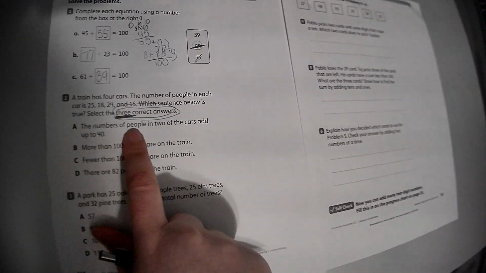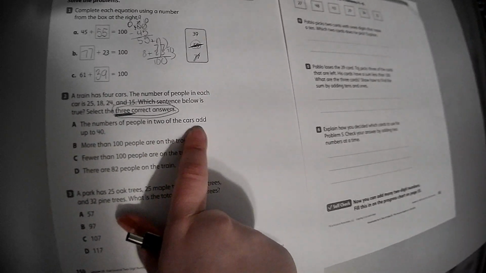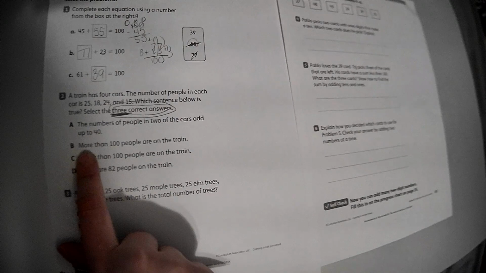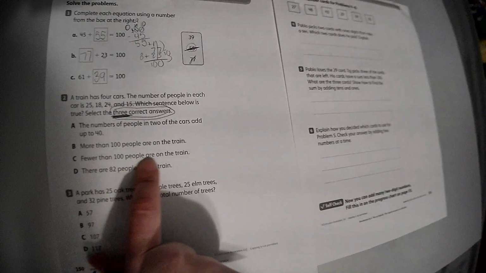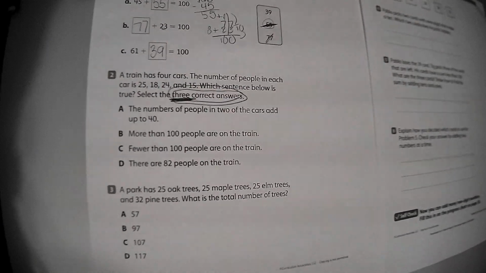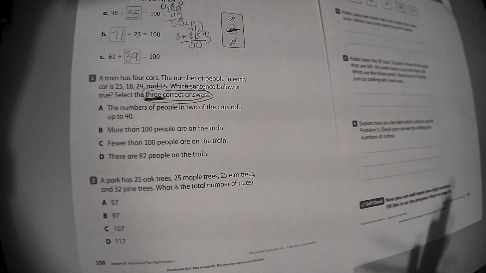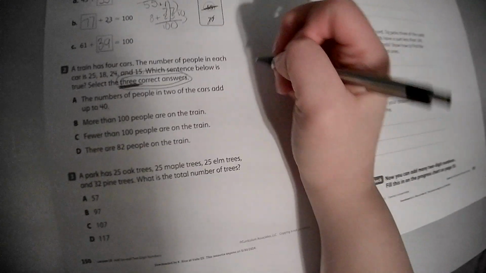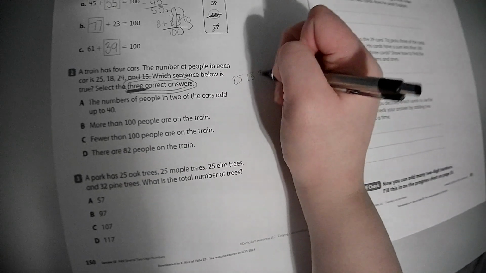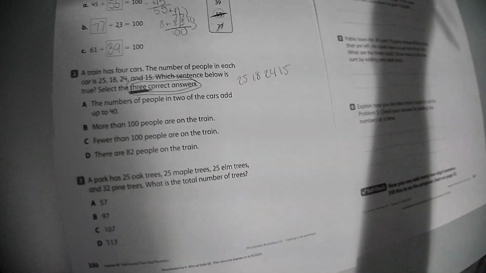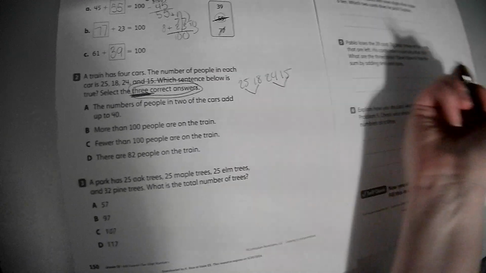A. The numbers of people in 2 different cars add up to 40. B. More than 100 people are on the train. C. Fewer than 100 people are on the train. And D. There are 82 people on the train. Well, easiest way to find out is to do the problem. Okay? So, 25, 18, 24, 15. Just do the problem. Add, add.